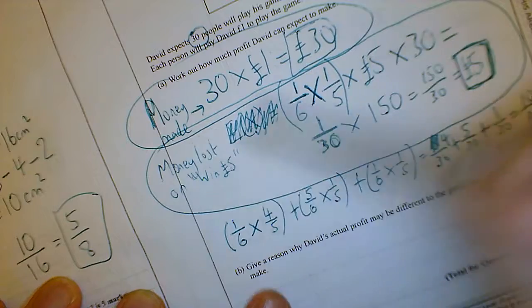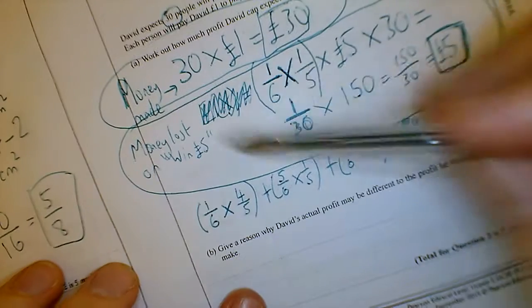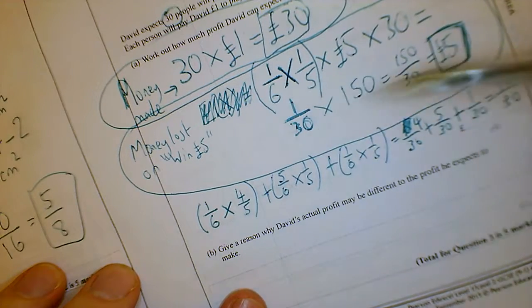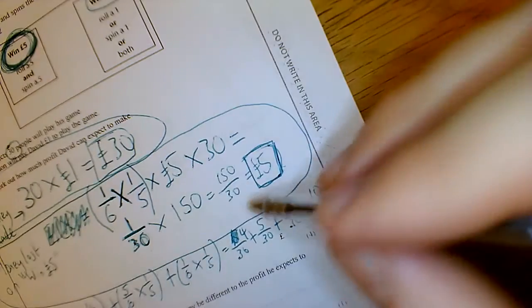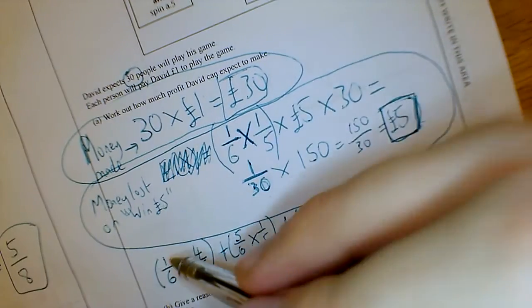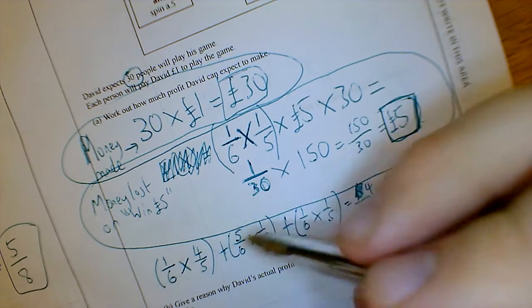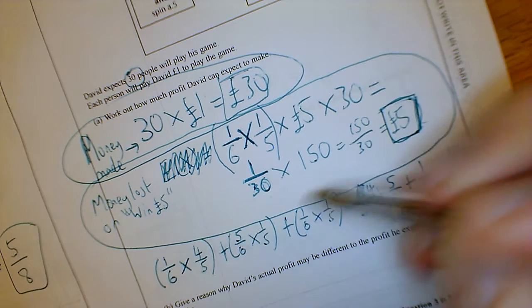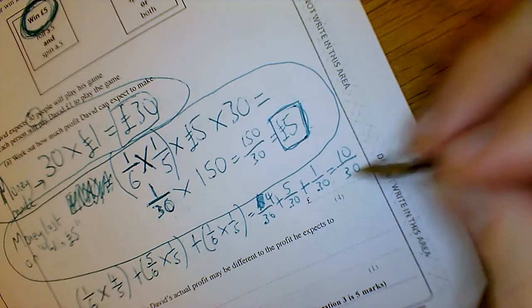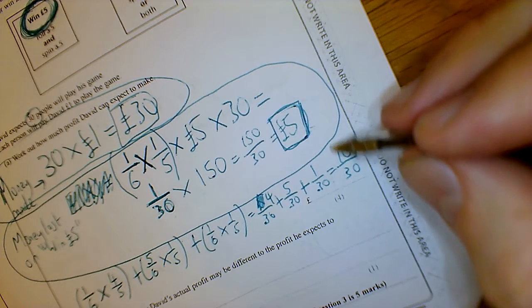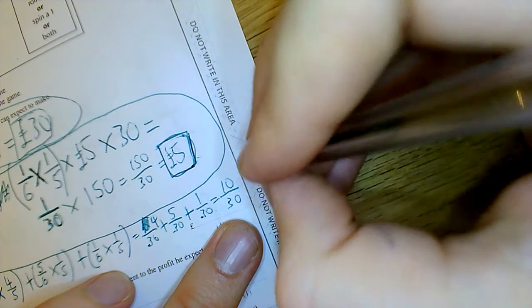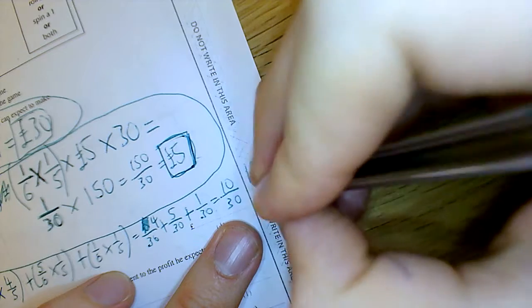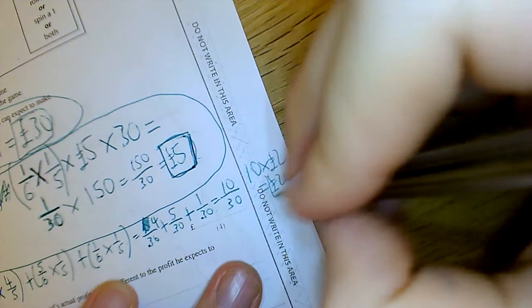So just like when we worked out the probability of this bit happening, because it was 1 out of 30, we said we expect one of the 30 people to win £5, that's on average £5 gone. Well here, when we've worked out the probability of rolling a 1, spinning a 1, or both, we got 10 out of 30. That means out of the 30 people, we expect 10 of them to win £2. If 10 of them are going to win £2, that is 10 times £2, which is £20.